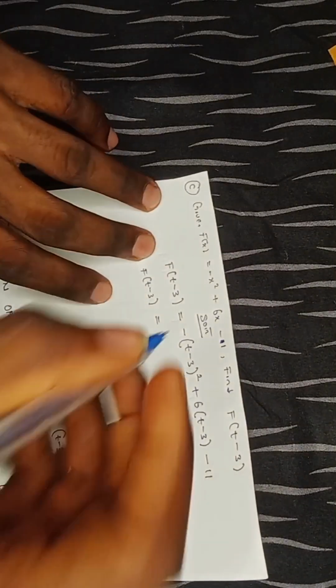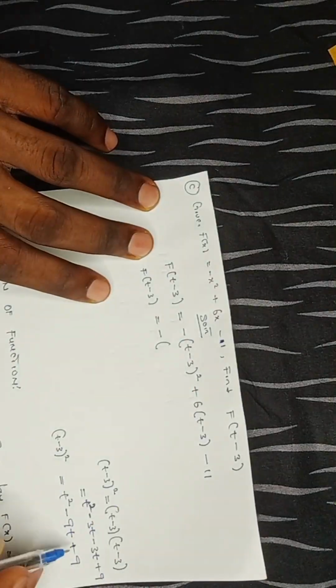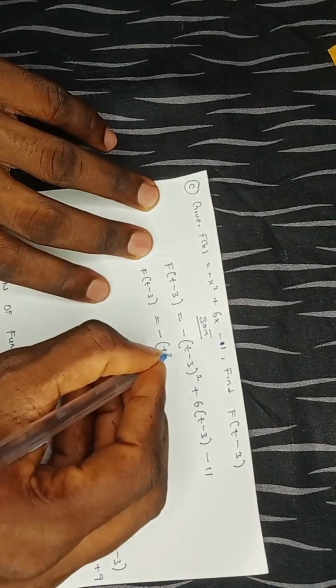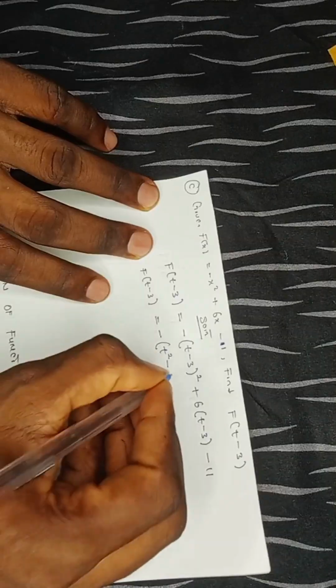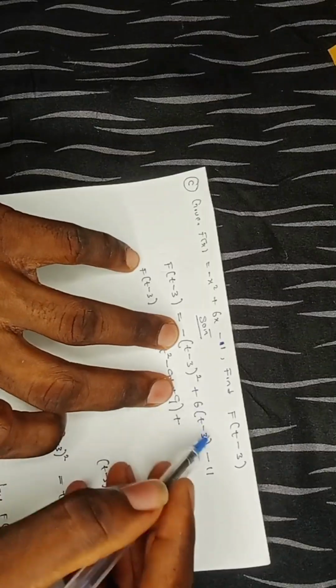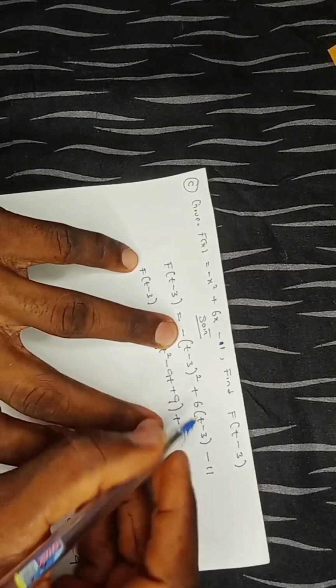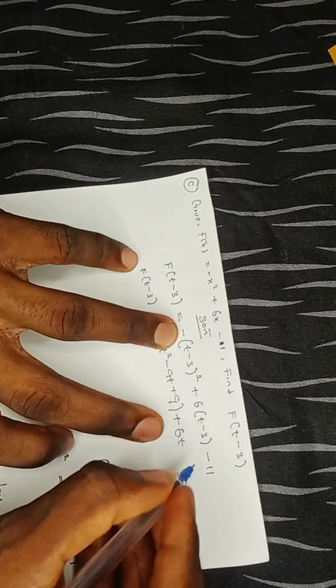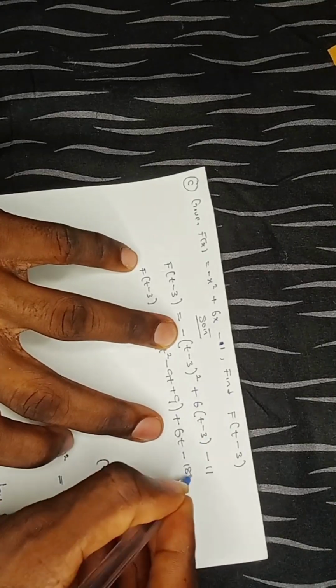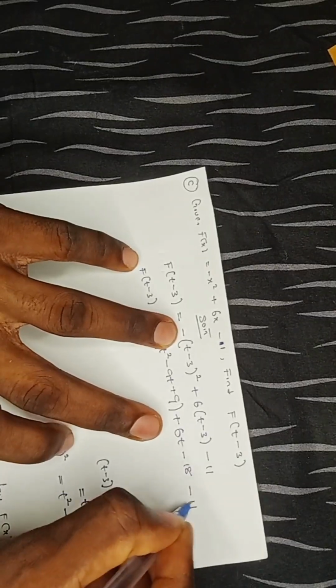So it means that this is equivalent to this. So anywhere we see this, we'll replace it with this one. So we'll go back to our question. What we'll have is minus bracket. This expansion is all these things, so we can repeat it here: t squared minus 9t plus 9. Then plus, this means we should use this 6 to expand this bracket. 6 times t will give me what? 6t. And 6 times minus 3 will give me what? Minus 18. Then this is minus 11.